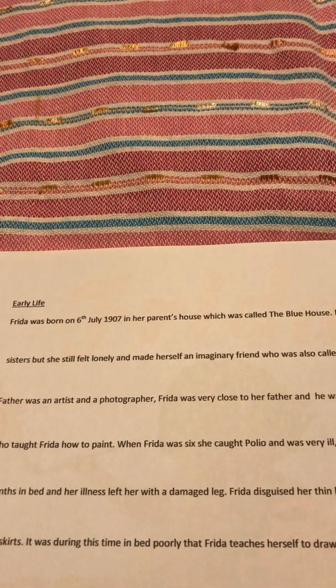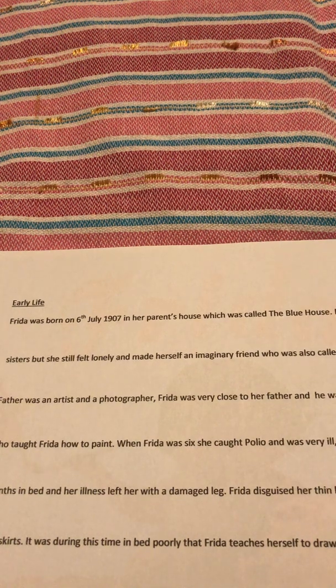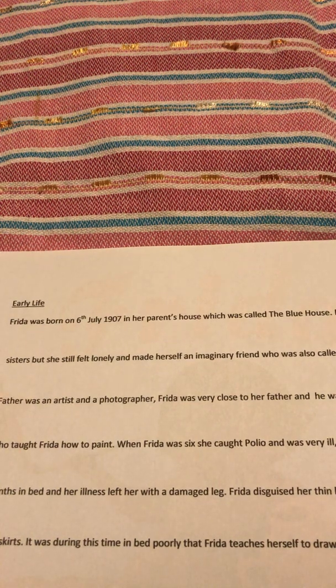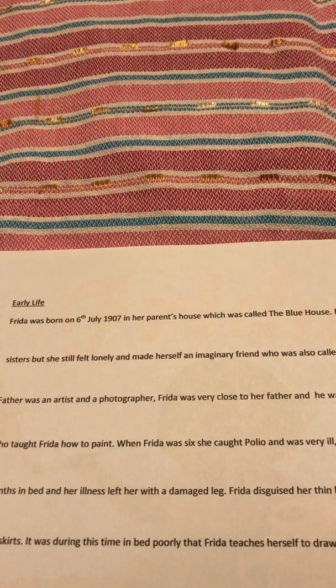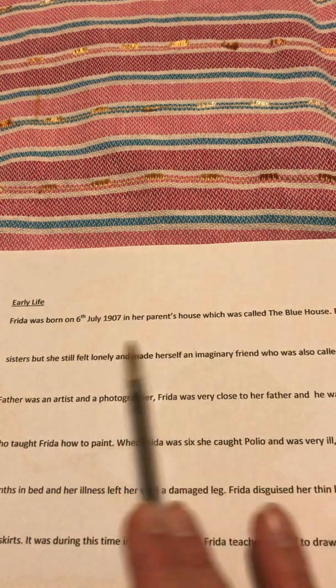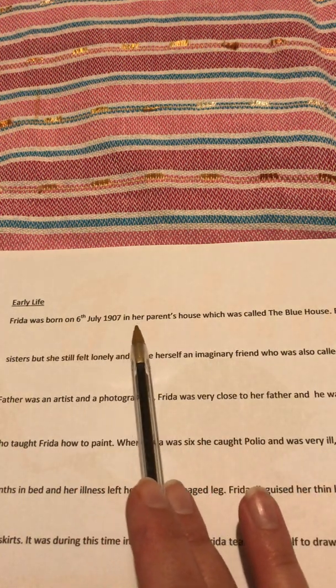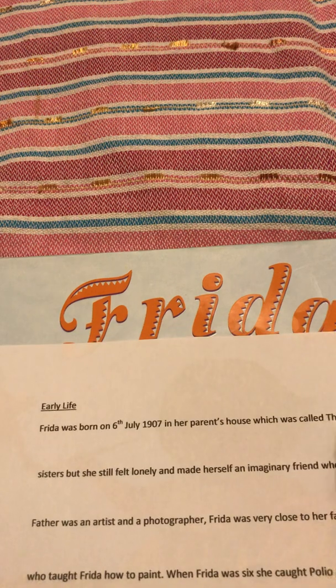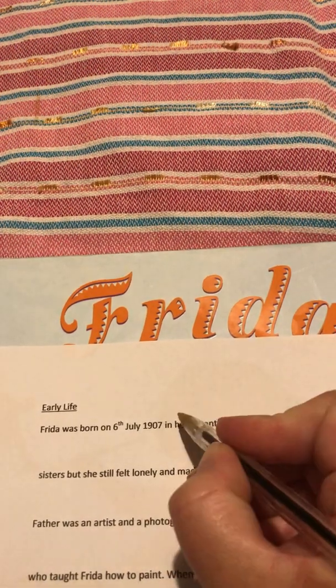Now I haven't said where she was born. What country was she born in? Because it's quite important where she actually comes from, because it influences her art and her dress a lot, and we learnt about it because we were doing the rainforests. So I need to put Mexico in there somewhere. Okay, so I'm going to add it in here.